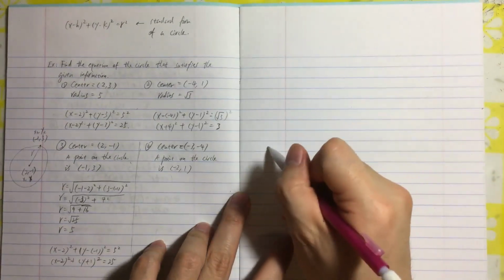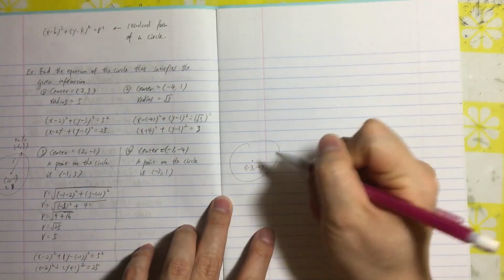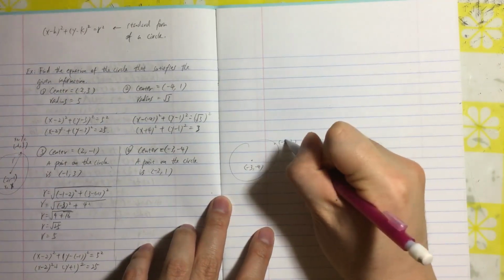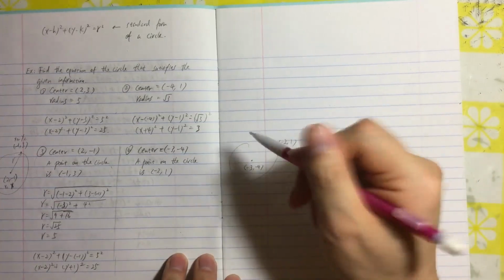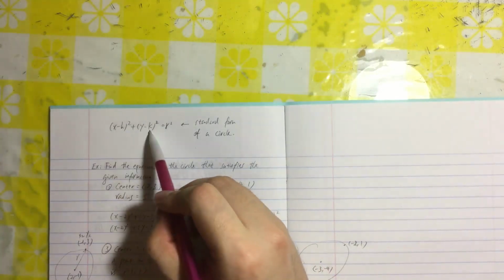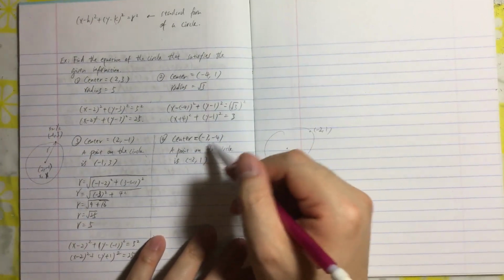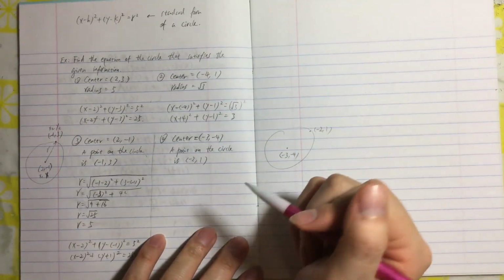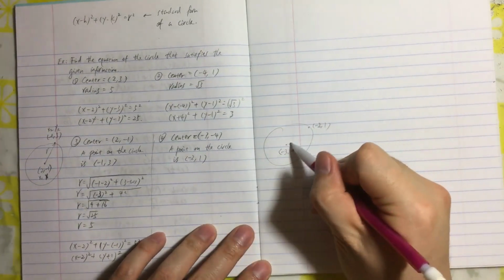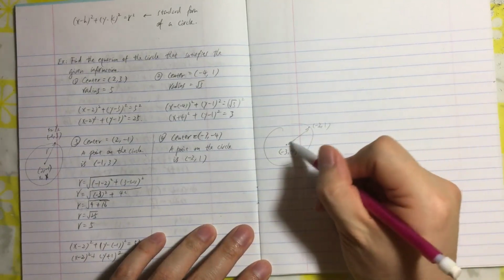The situation is very similar. The center of the circle is -3, -4, and a point on the circle is -2, 1. We try to find the equation of this circle. In order to write the equation of a circle in standard form, we must know the center and the radius. In this problem, we know the center already: -3, -4. Next, we try to find the radius. The radius is always the distance from the center to the edge of the circle.